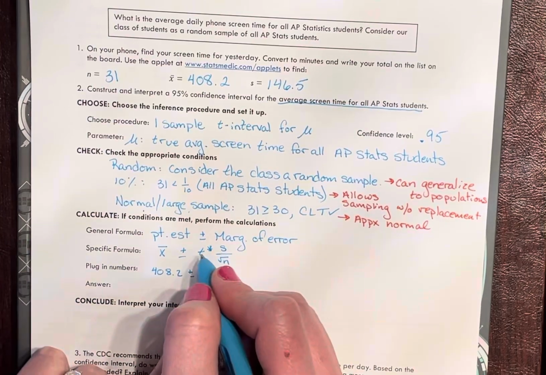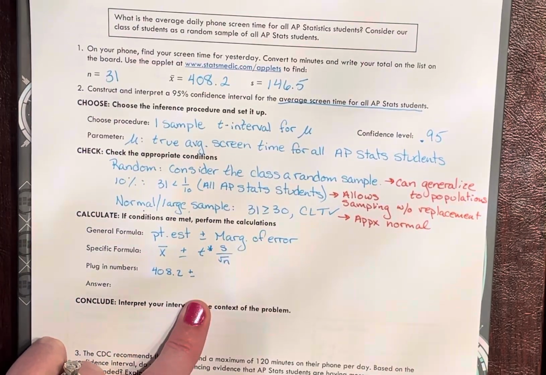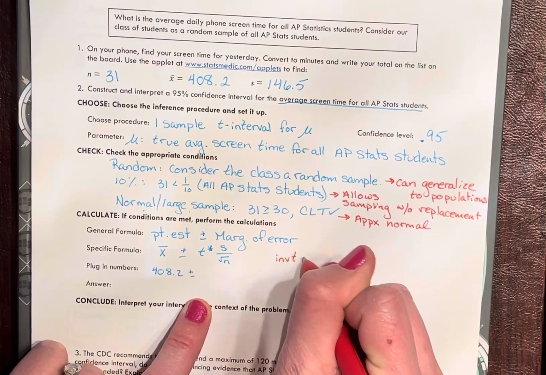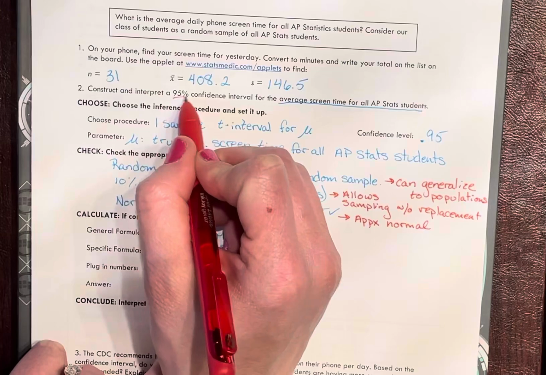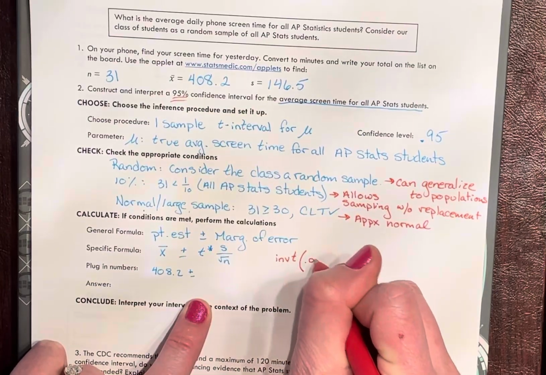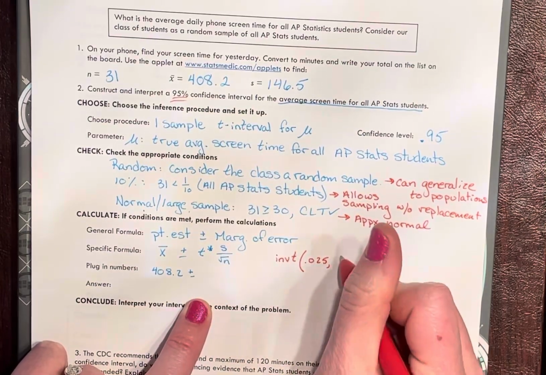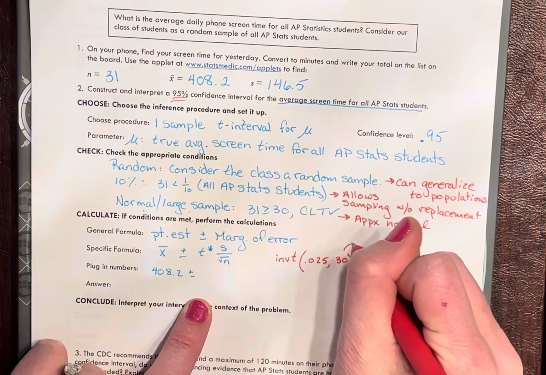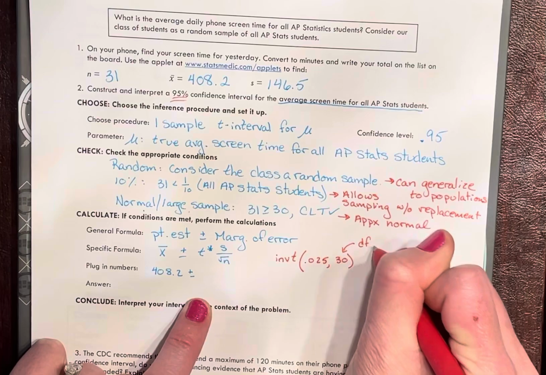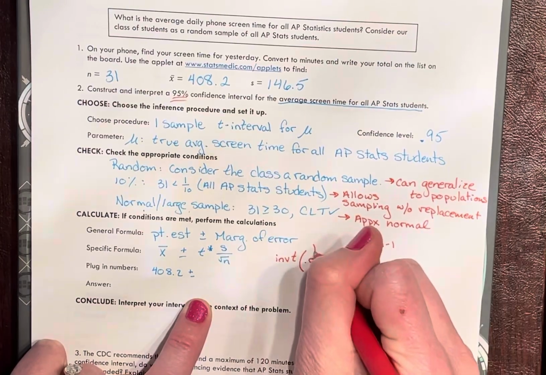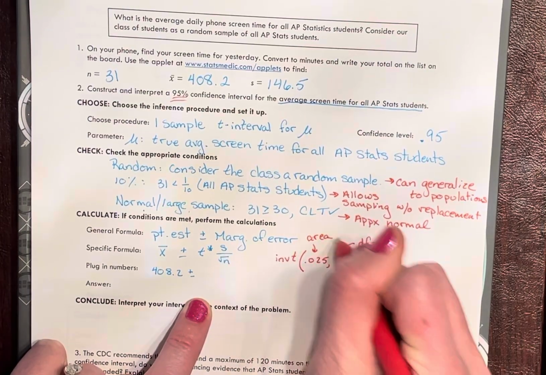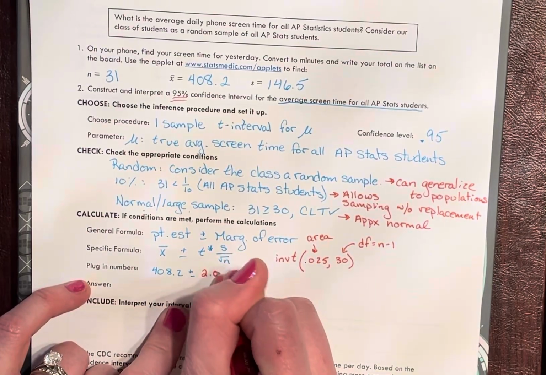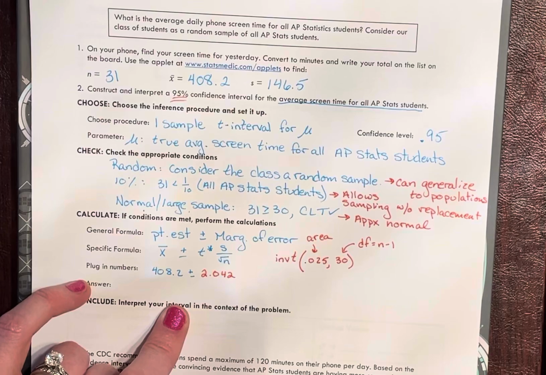We do need to find that T star. They didn't give us that, so we're gonna have to do an inverse T here. It wants it to be 95% confident, so my area would be 2.5%, and my degrees of freedom would be 31 minus 1. So degrees of freedom is n minus 1, and this one is my area. And that gives me 2.042 as my T star.